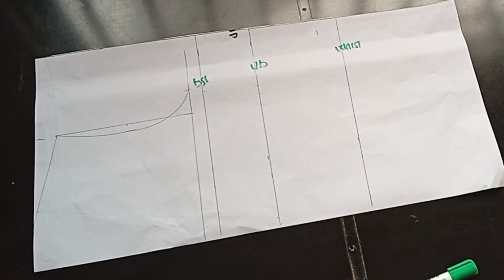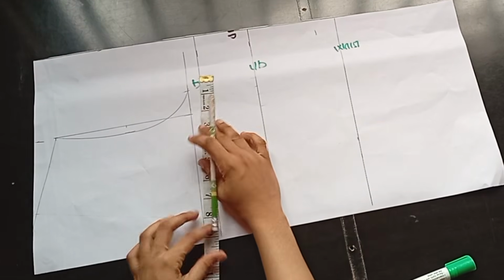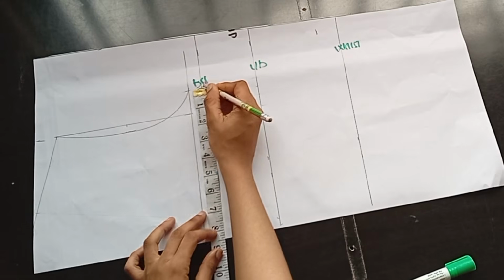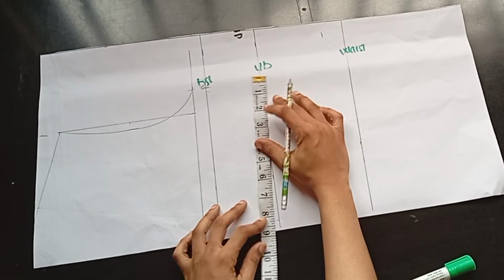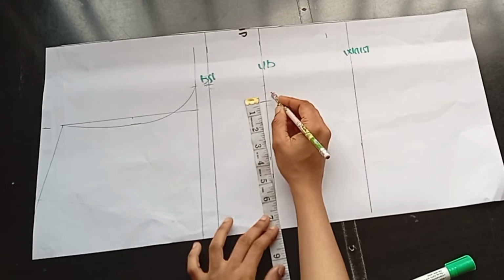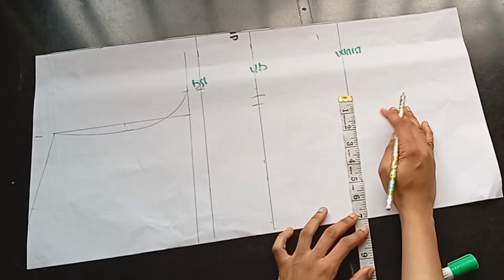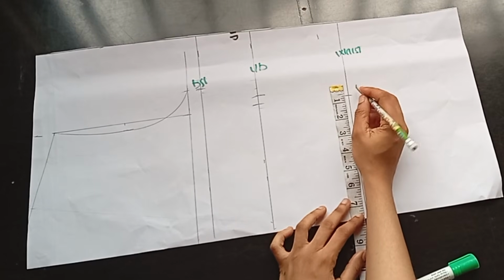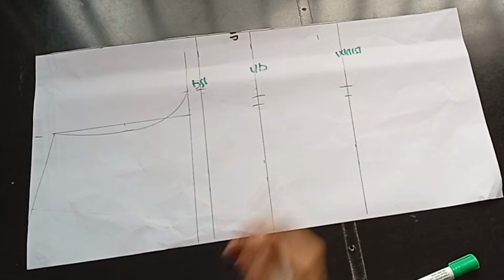And after I'm done marking that, the next step I'm going to take is to mark or input my body measurement. I'm going to mark my bust circumference divided by 4 at the bust. Then go ahead to add ½ inch to my pattern. After this, I'm going to mark my under bust circumference divided by 4 and add ½ inch. Mark my waist circumference divided by 4 plus ½ inch.